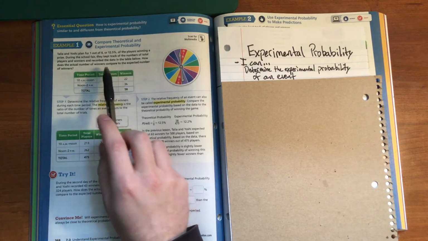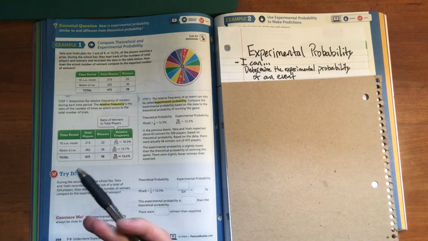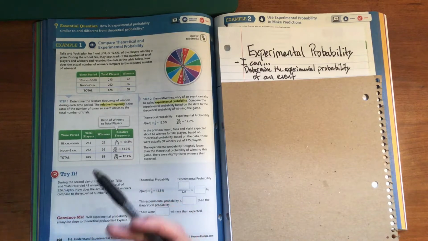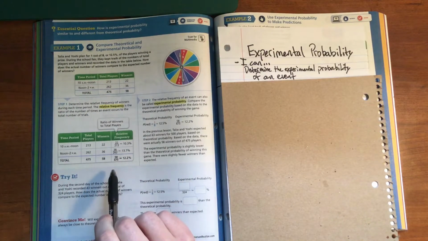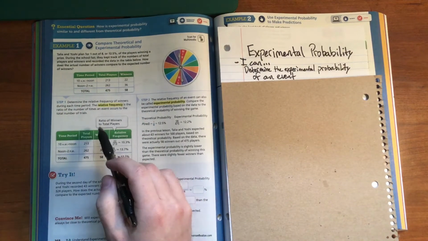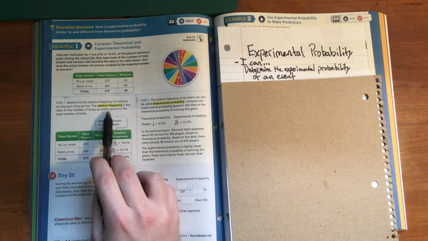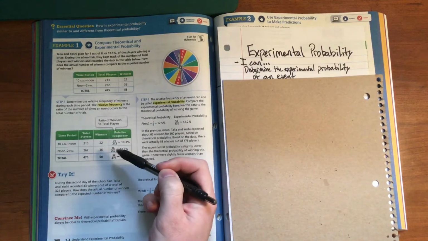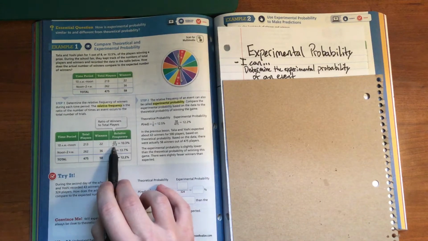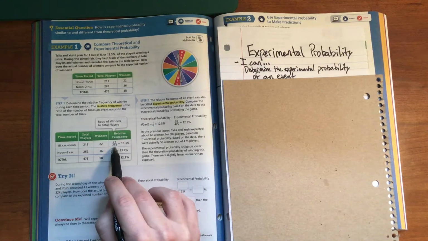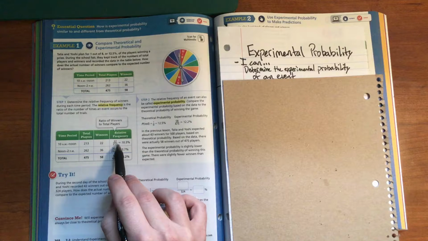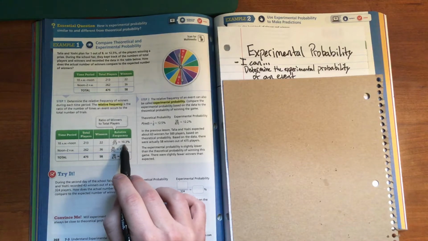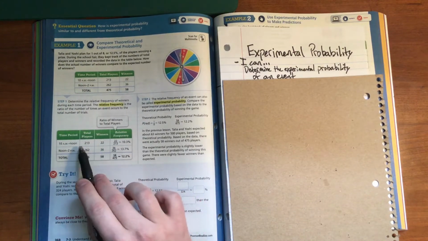Okay? So to answer this question of how does the actual data compare to what they expected it to be, first we can find the relative frequency of the data. So to do this, we put the number of times an event occurs over the total number of trials. So right here, 22 winners over 213 players. Now we would turn this fraction into a percent, and you get 10.3%. Okay, so that's the relative frequency of winners to total players in the first one.